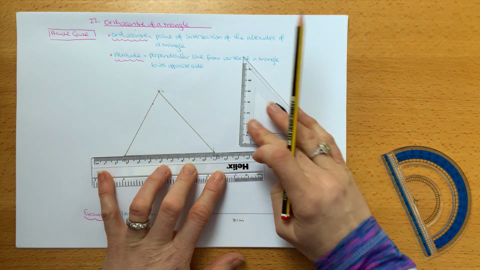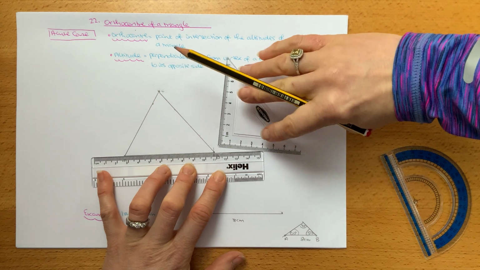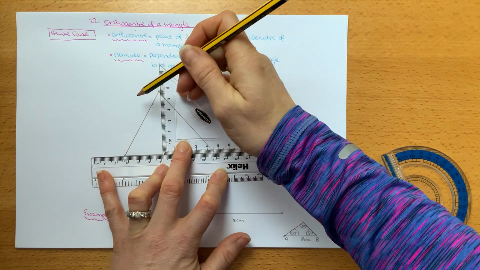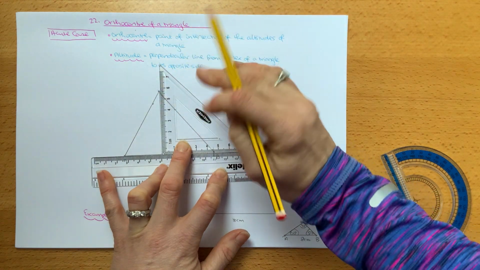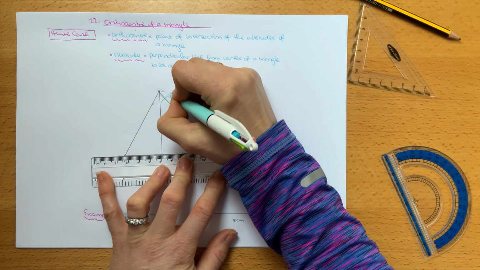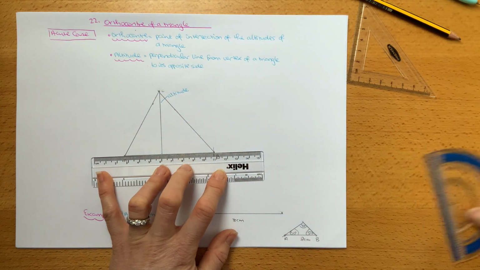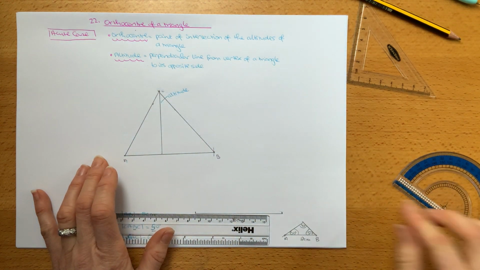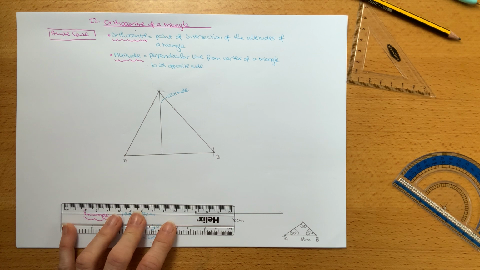And then I simply take my set square, making sure it's sitting exactly on my ruler, and I can slide my set square in until it meets C, and then I will draw my line perpendicular to C. So in other words, this line that I've just drawn is the altitude. And again, you can check with your protractor, have you drawn a line of 90 degrees? And I have. And note, the altitude doesn't necessarily bisect the line AB.